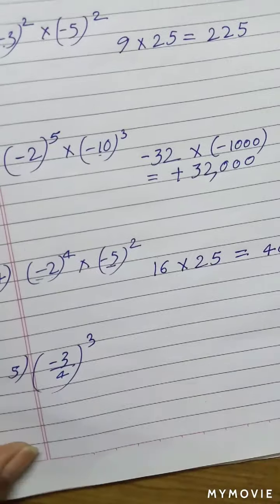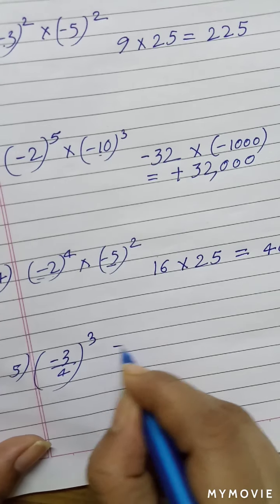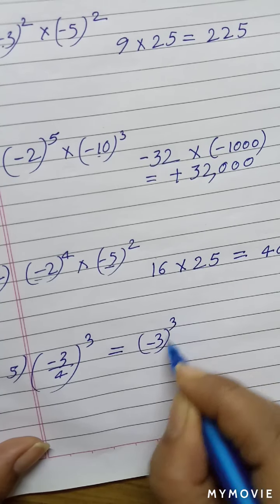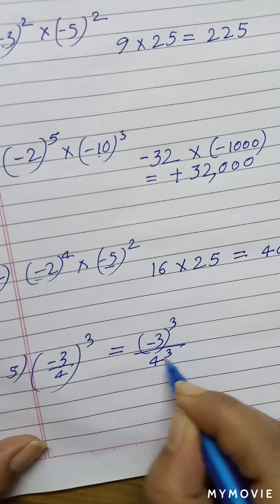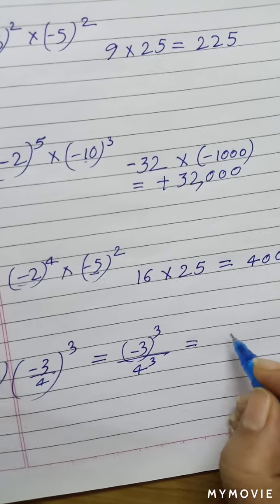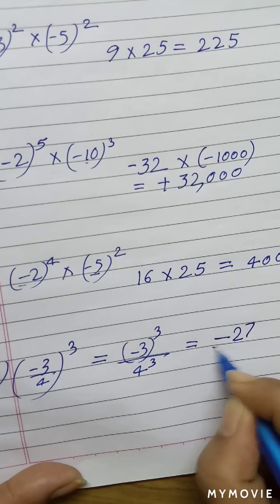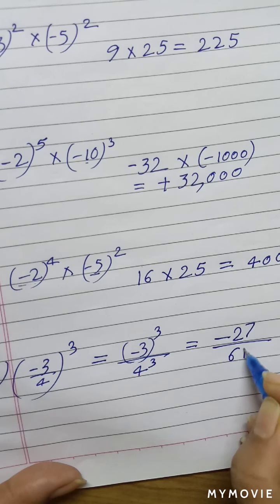Here we have a rational number. Let's do it. Minus 3 raised to the power 3 and 4 raised to the power 3. Minus 3 raised to the power 3, result is going to be negative. It's going to be minus 27 by 64.